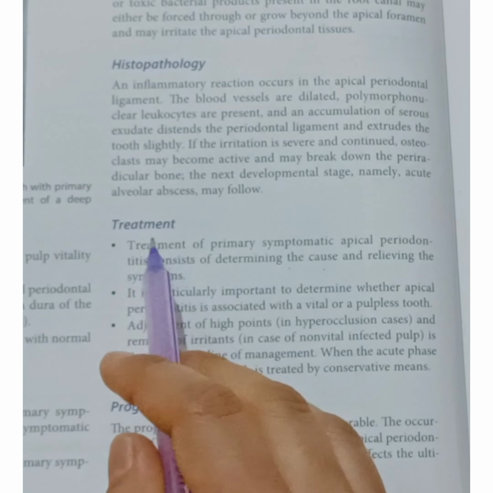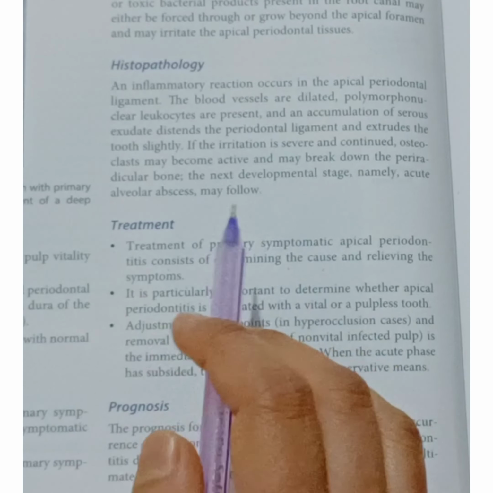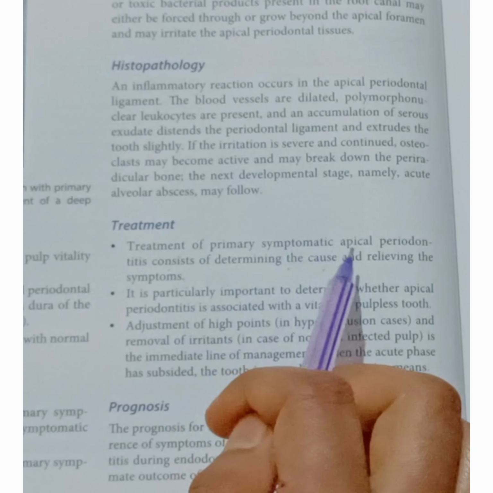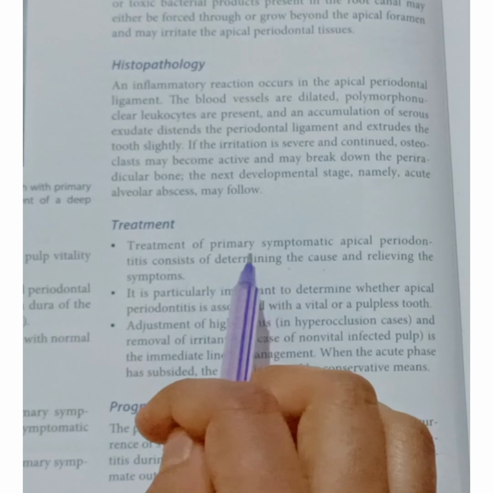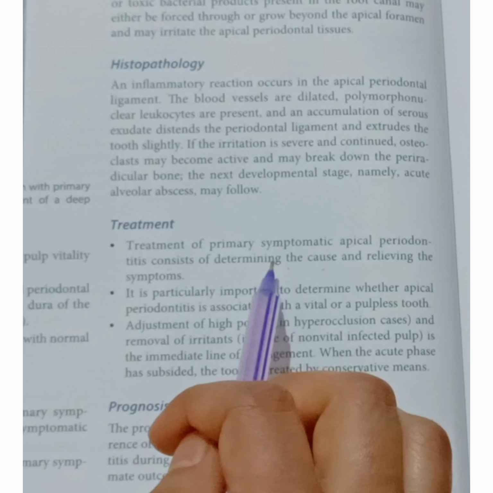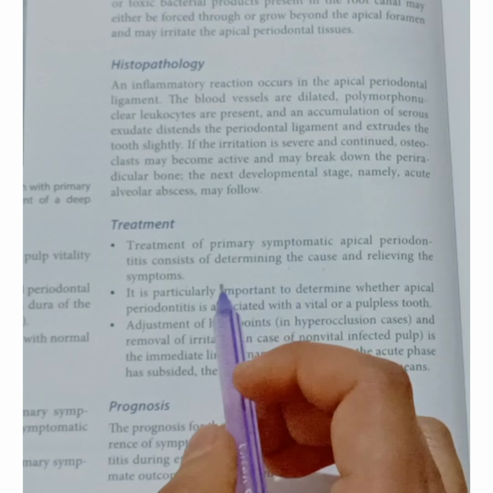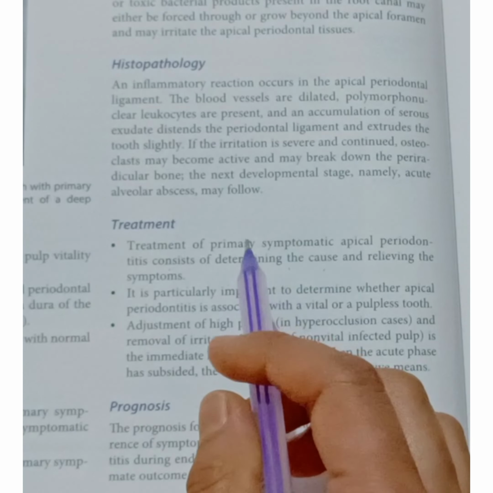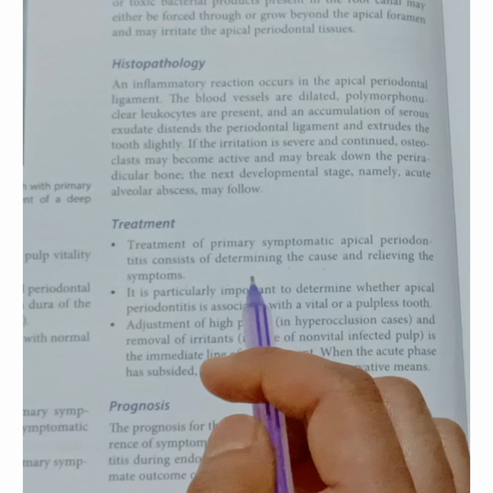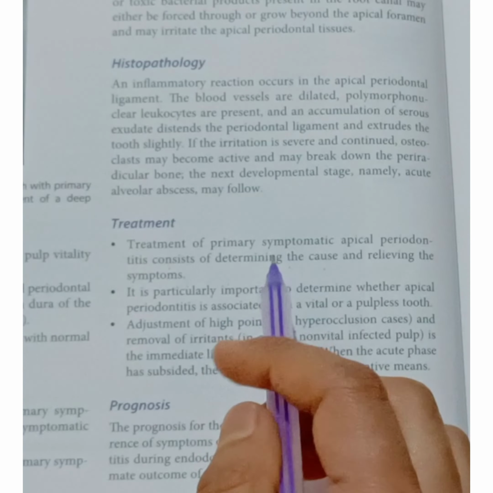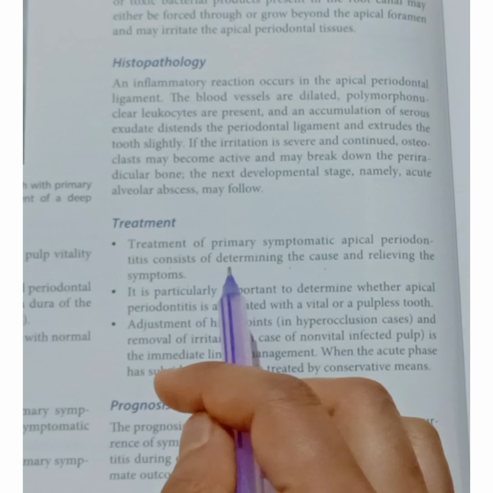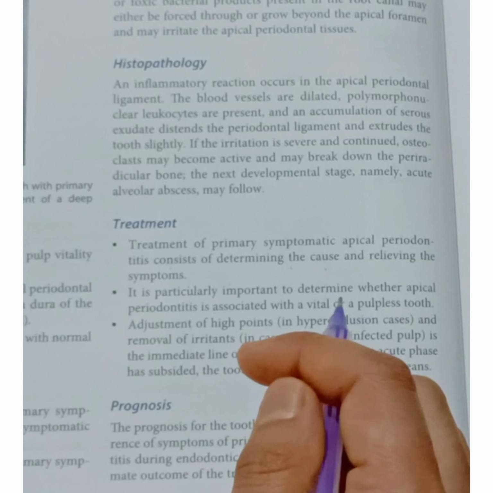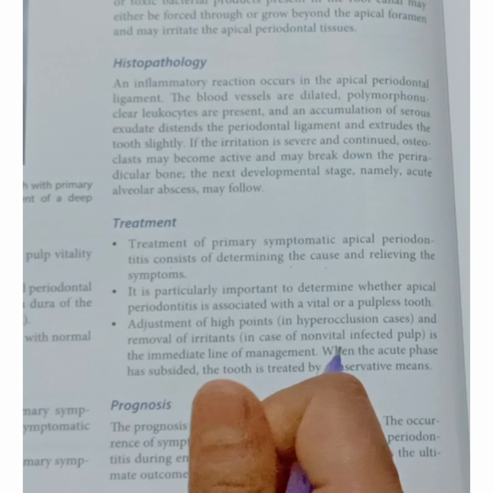The treatment of primary symptomatic apical periodontitis involves determining the cause and relieving the symptoms. So, we need to first know if the cause is occlusal traumatism, if the cause is a high filling, or if it is due to the infection spreading through the root canal. So, we need to determine the cause and treat the tooth accordingly. For example, if it is due to occlusal traumatism, we need to do selective grinding.